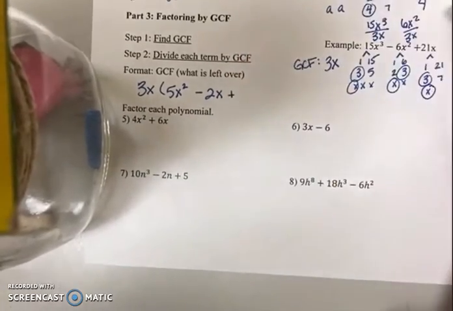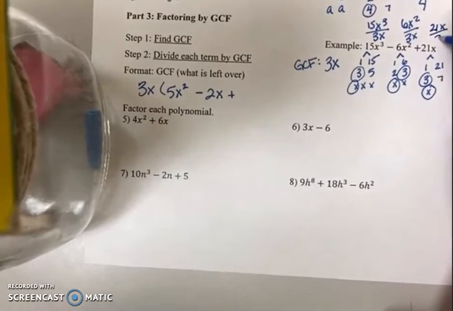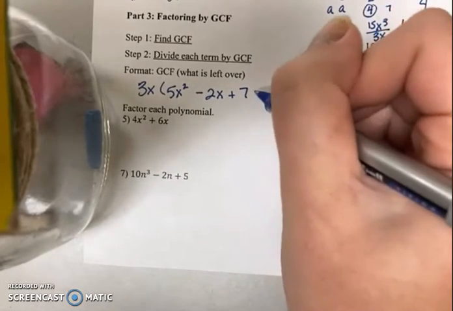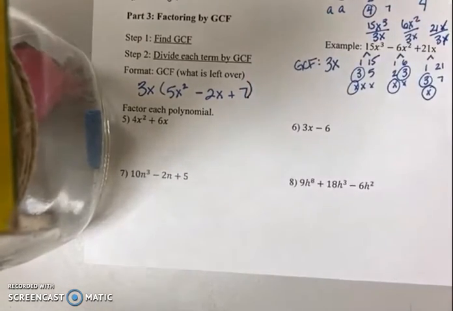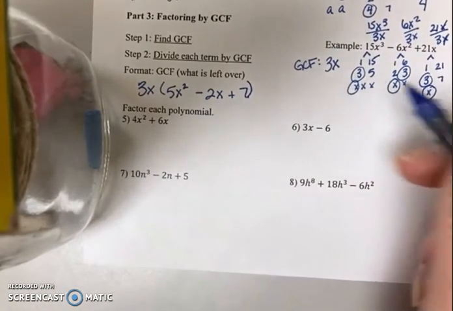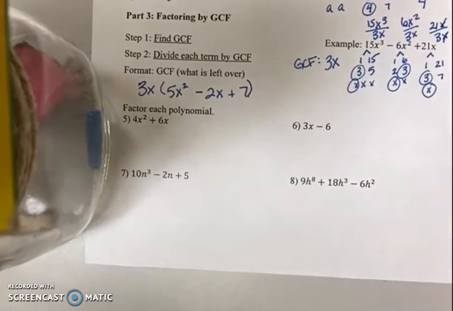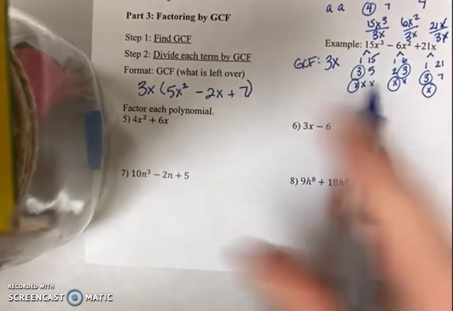Plus, keeping the sign, 21x divided by 3x. 21 divided by 3 is 7, and the x's cancel out, or 1 minus 1 is 0, so there are 0 x's. This is my final answer. Now, you don't have to write all of the factors every time. You can just ask yourself, what is the largest number they're divisible by? And I'm going to do that here.